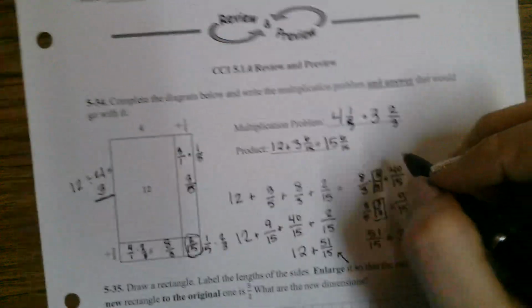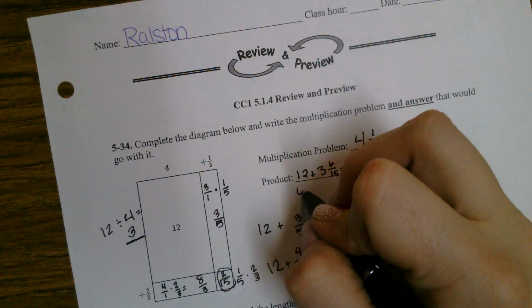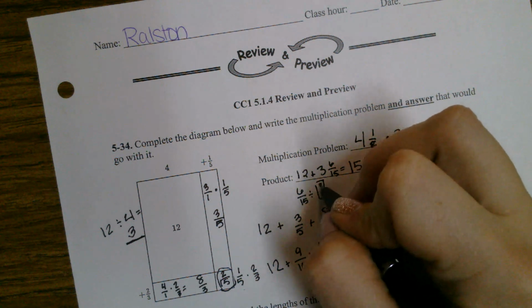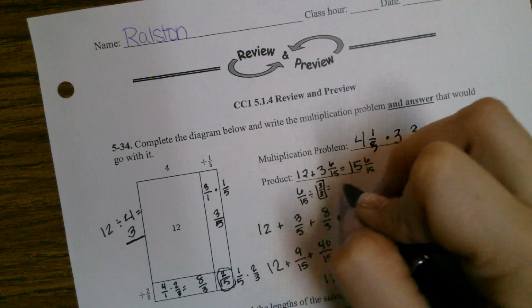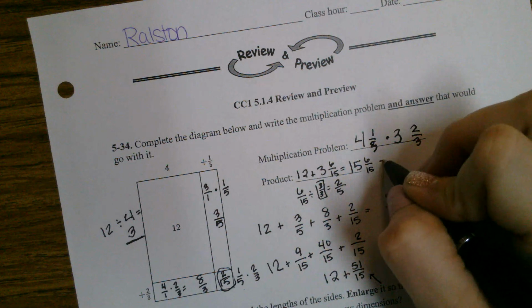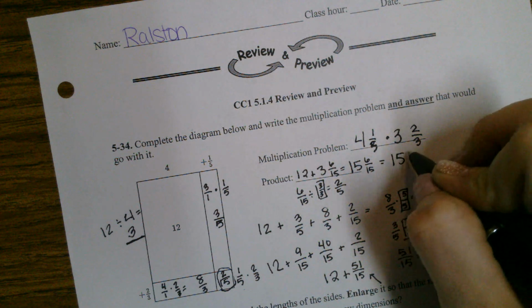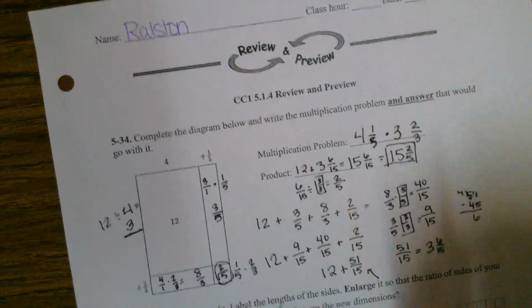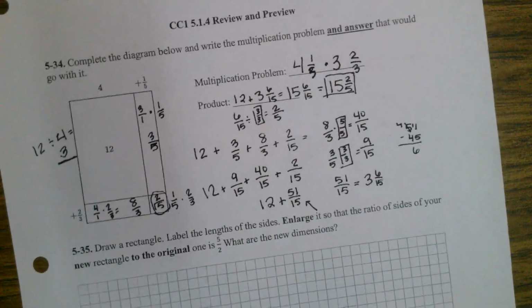But 6/15 I can simplify. I can simplify by 3. 6 divided by 3 is 2. 15 divided by 3 is 5. It's 15 and 2/5. That is my answer.